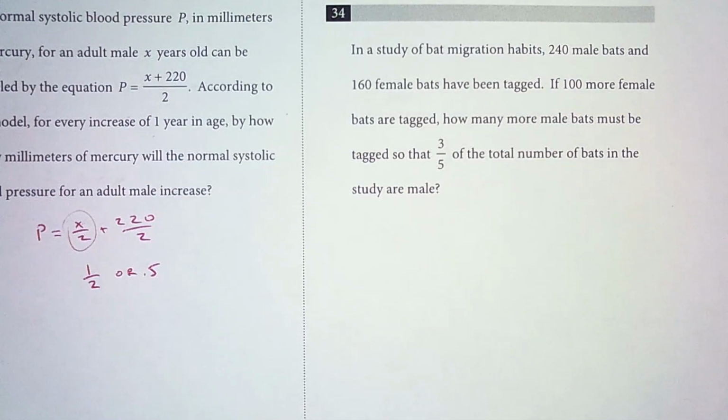Hey everybody, for today's SAT math question, we are on a calculator test and we have a grid response question. In a study of bat migration habits, 240 male bats and 160 female bats have been tagged. If 100 more female bats are tagged, how many more male bats must be tagged so that 3/5 of the total number of bats in the study are male?